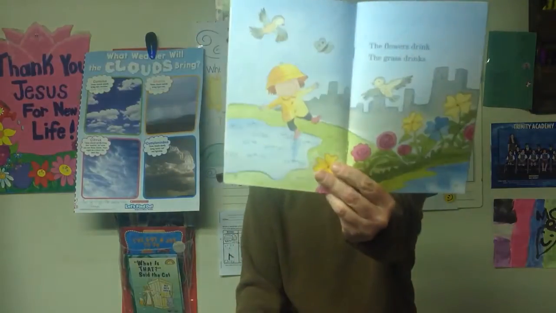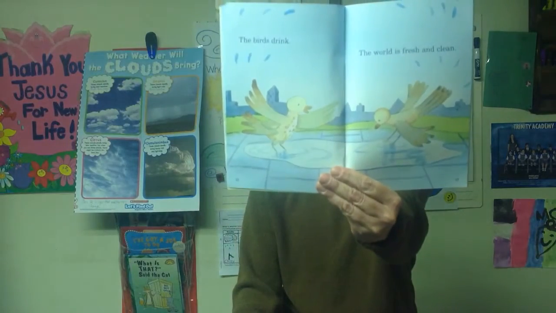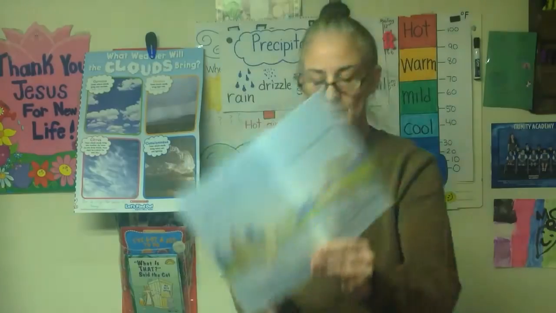The flowers drink and the grass drinks. The birds drink. The world is fresh and clean. The sun comes out hot and bright. It shines and shines.